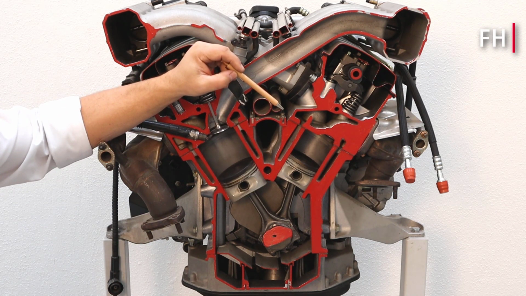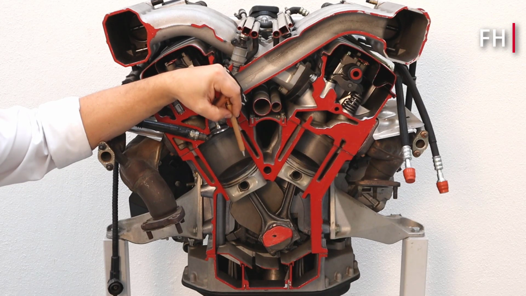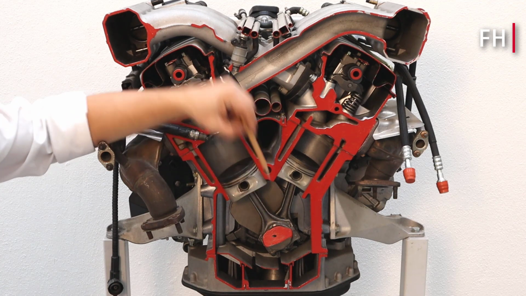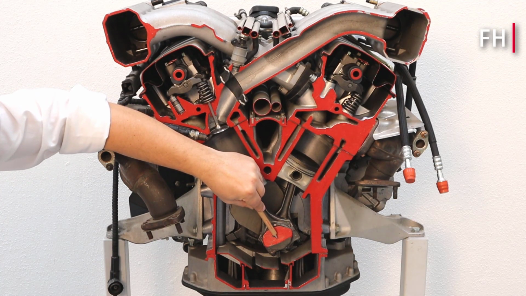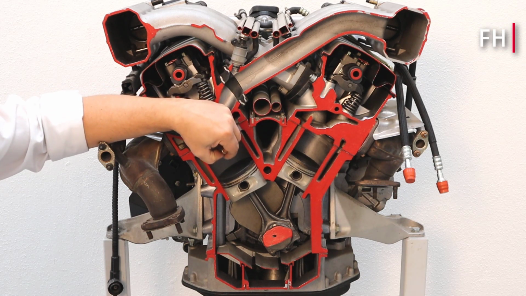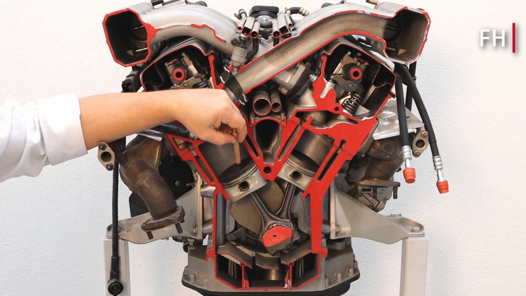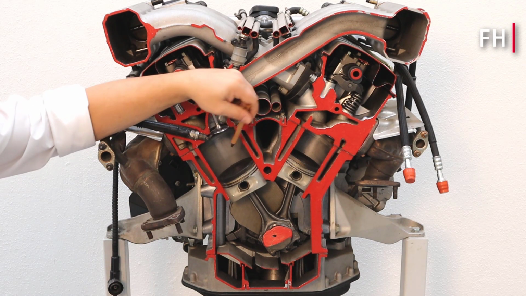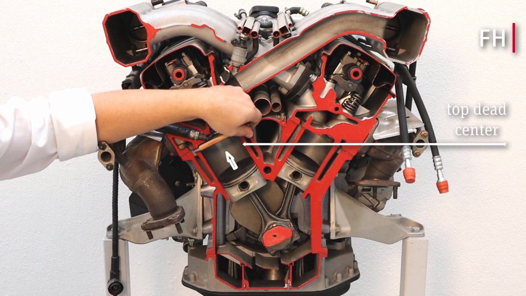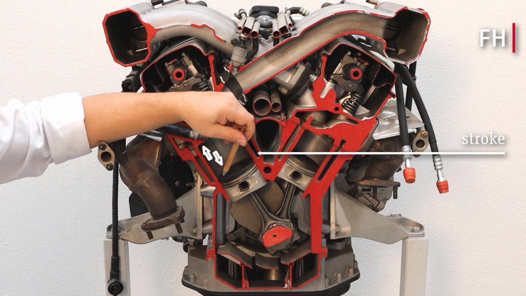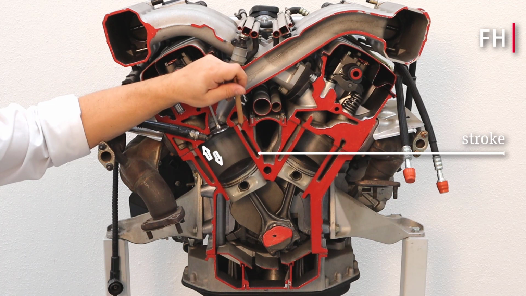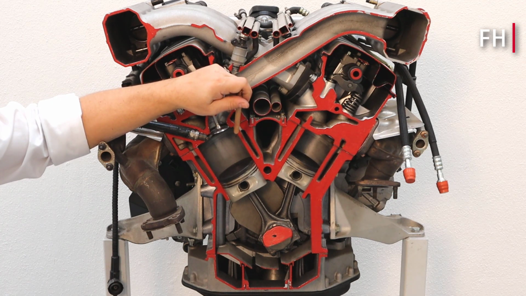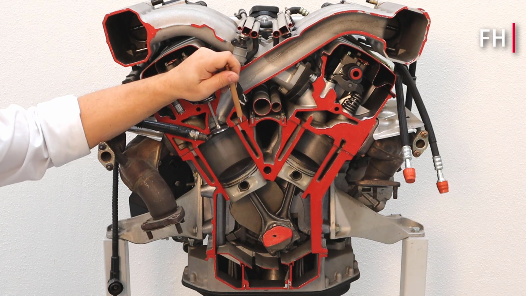In this operation, two positions are very important. The first we see here, where the piston is at its bottommost position. The crankshaft is here, and the piston here, both in their lowest positions, and the combustion chamber is at its largest volume. This is known as bottom dead center. When the piston is all the way at the top, in about this position, it is at top dead center. The difference between top dead center and bottom dead center is the stroke, and the difference in volume is the displacement.